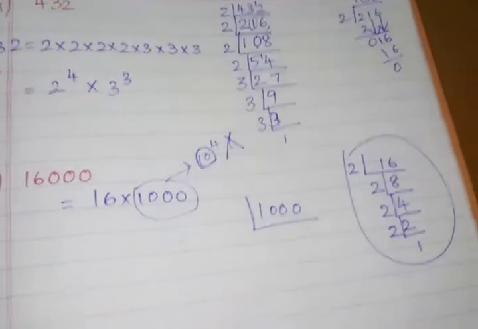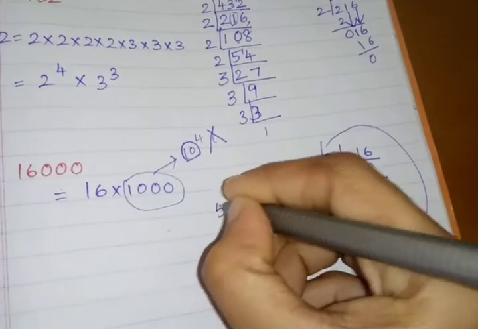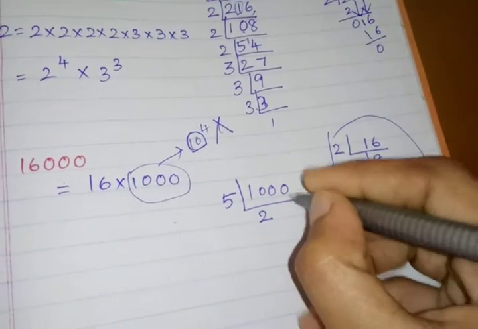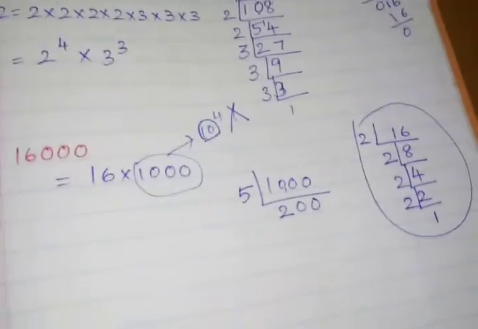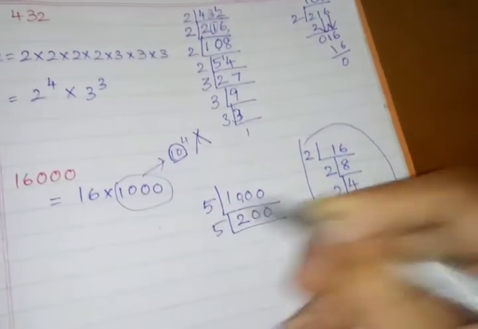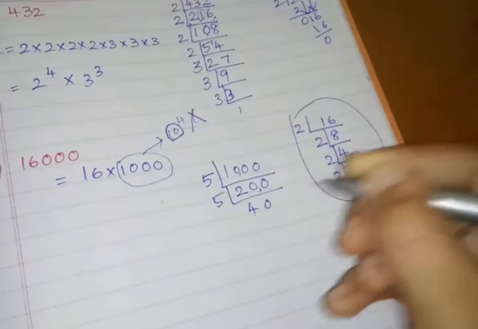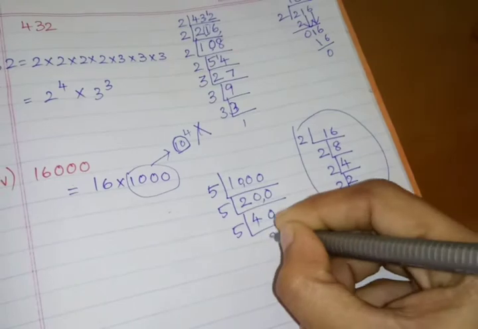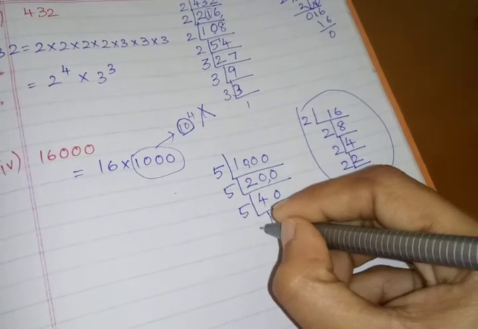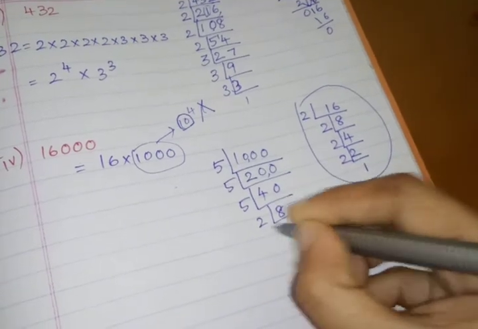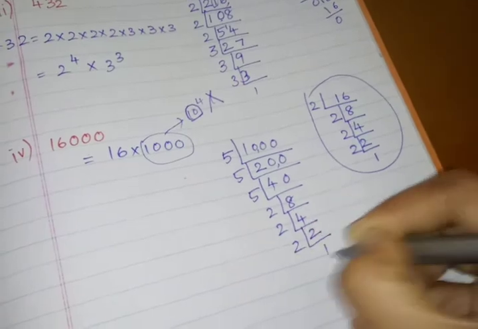Okay, so first we can find the prime factorization of 1000 now. Fifth table, 5 2s are 10, then remainder, 2 zeros. Again it comes in fifth table. Use the fifth table because it will be easy. 5 4s are 20, remainder 0. Then again fifth table, 5 8s are 40. Then what will you do? 2 table, 2 4s are 8. Then 2 2s are 4. Then 2 1s are 2.